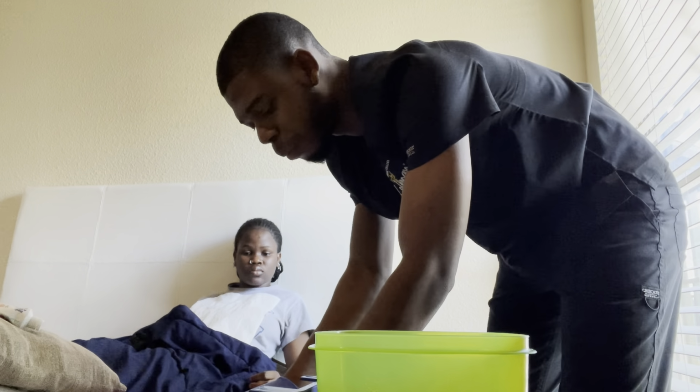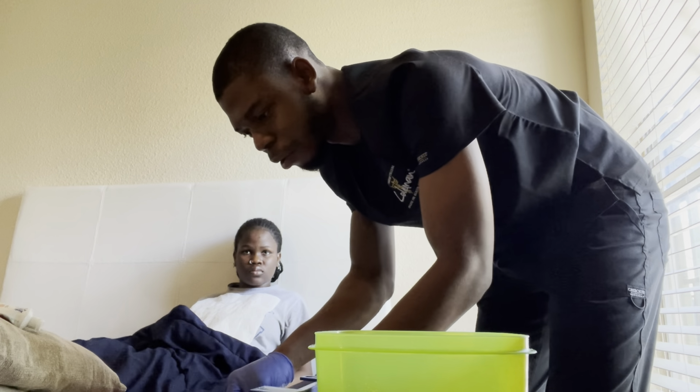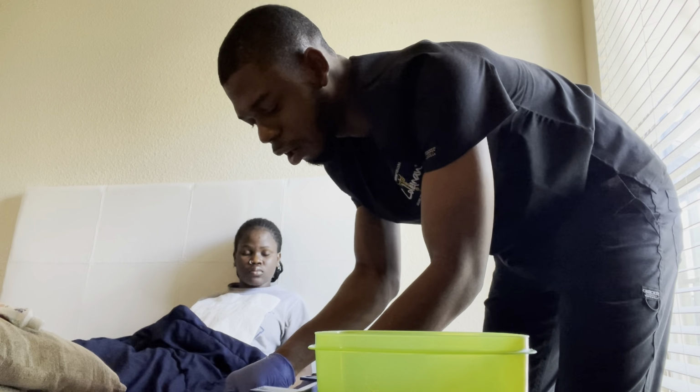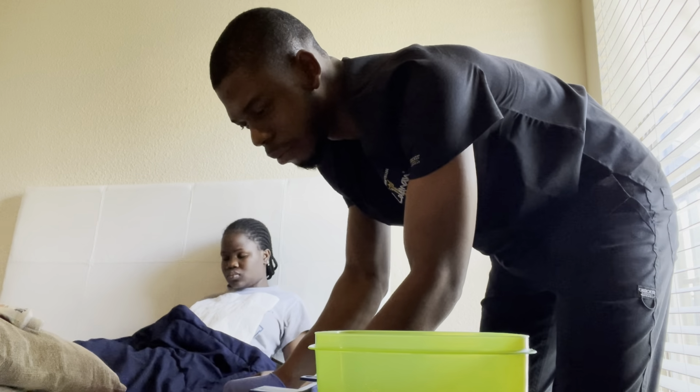And I will place it by the patient's side in order for another nurse to use it, or if there is any chance of suctioning the patient mouth again.